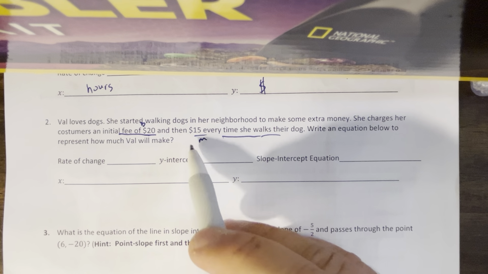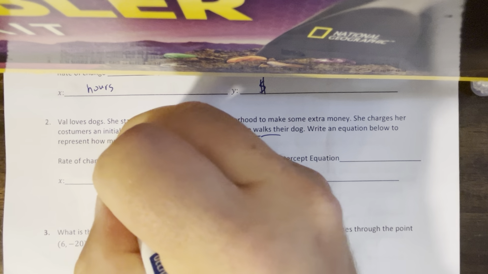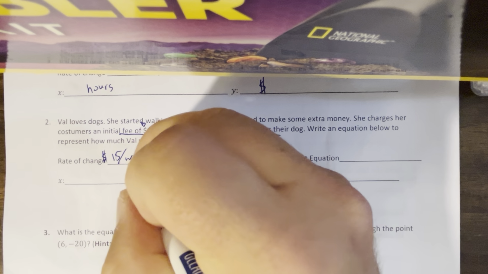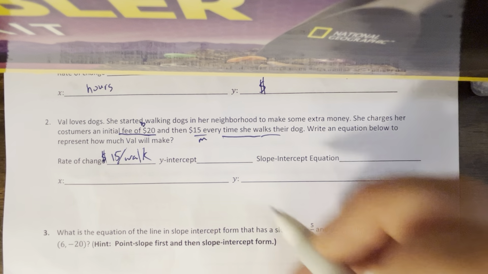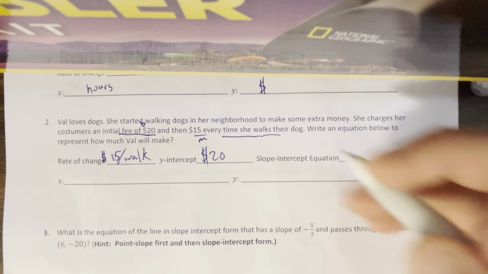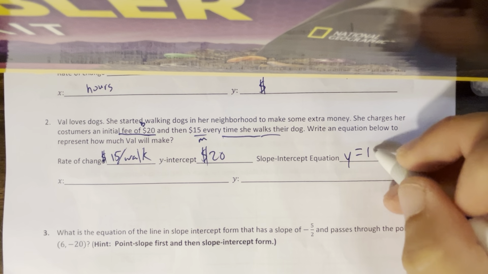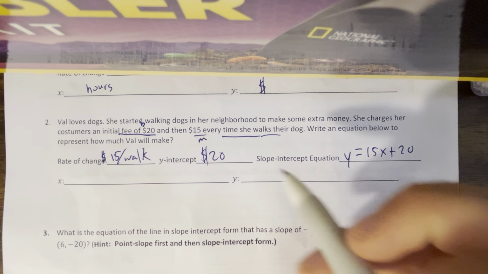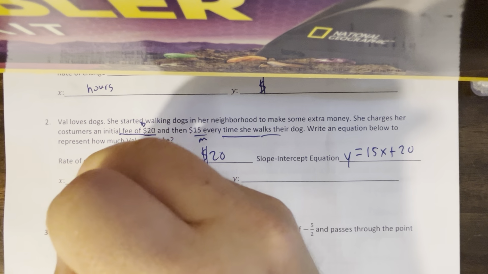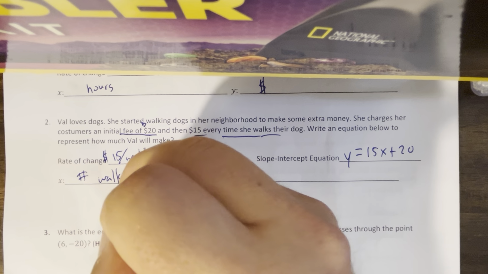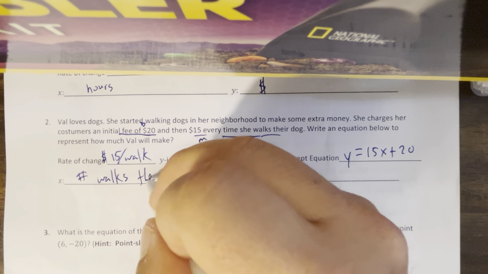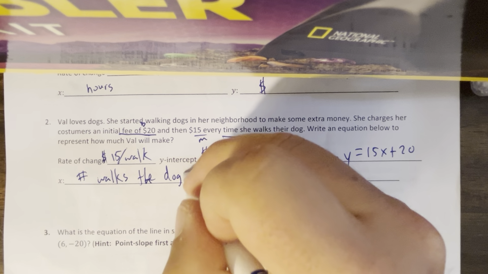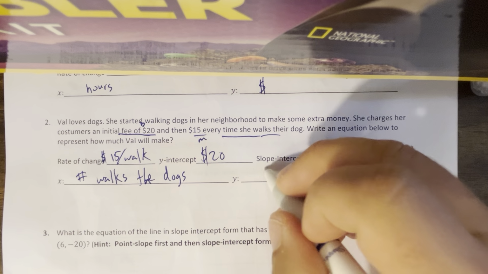So again, the rate of change is a slope that's $15 per walk, and the y-intercept is the $20. And so the equation is y equals 15x plus 20. On this one, the x is the number of times she walks the dogs, and y is the money.